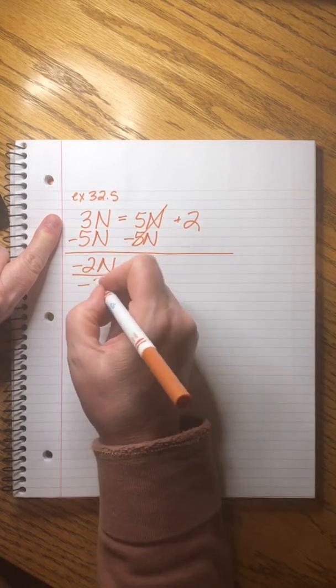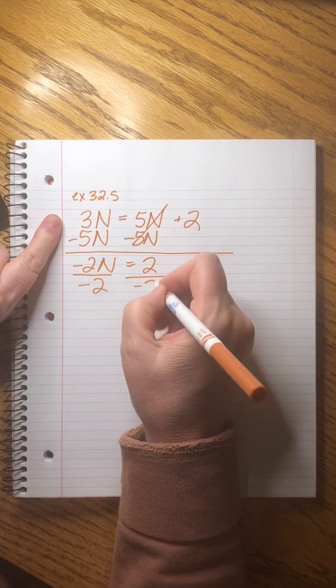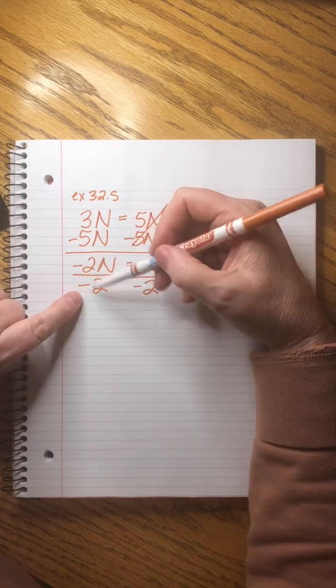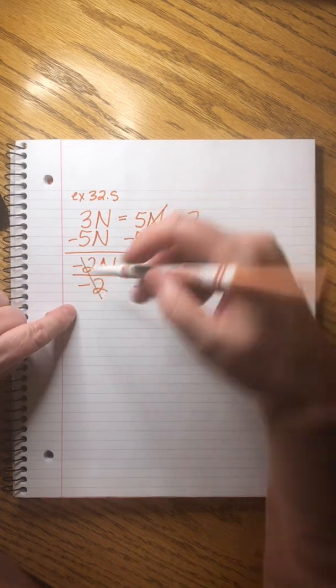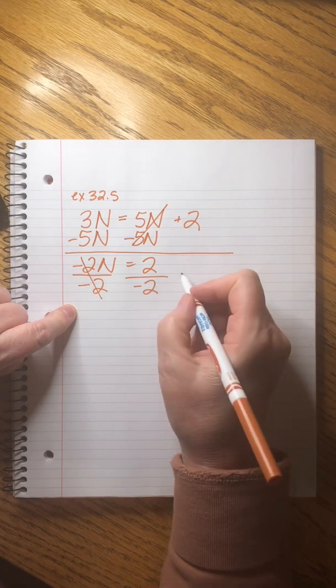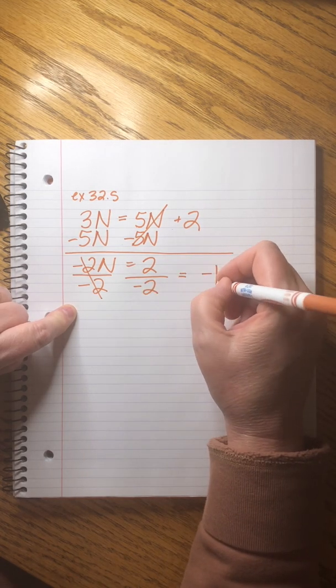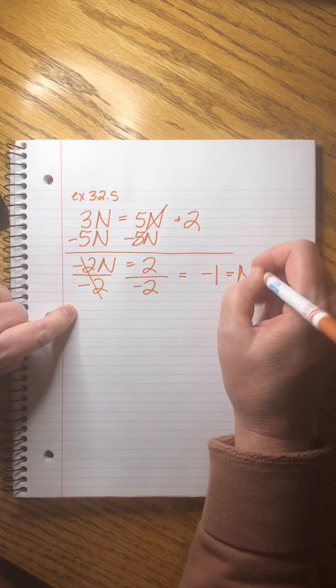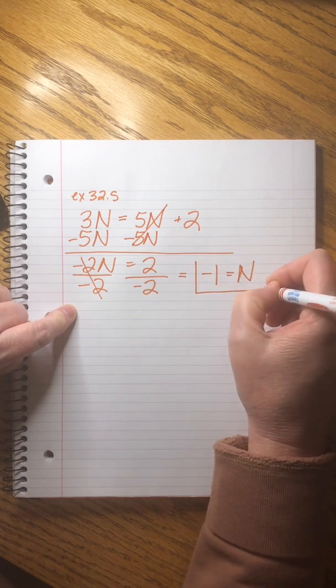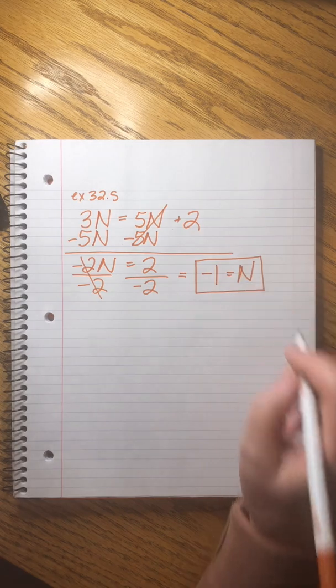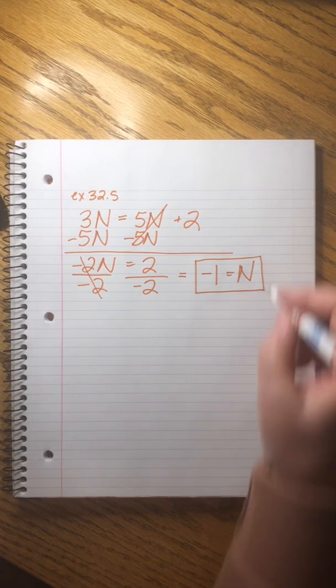All right, working carefully with my signs, this has to be negative because I would need it to cancel. 2 over 2 is 1, and there's one minus sign, so my final answer is going to be negative 1 equals n. Is it right? Oh, yay.